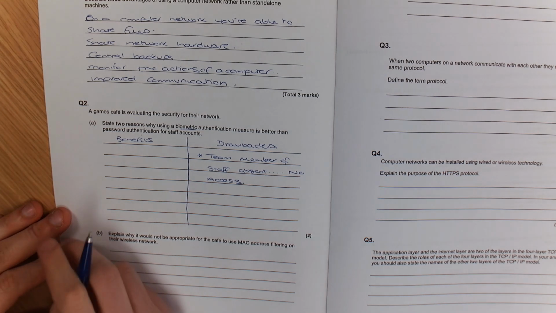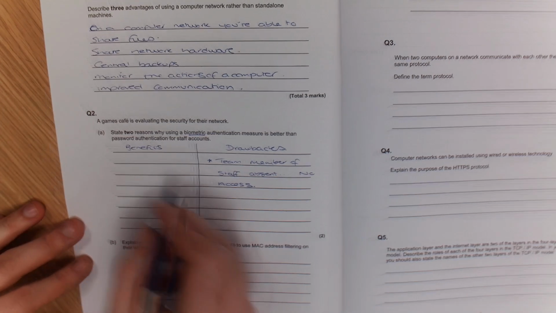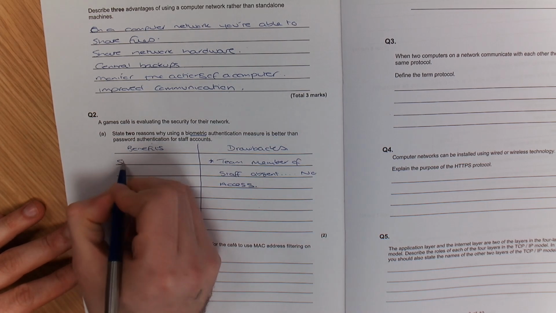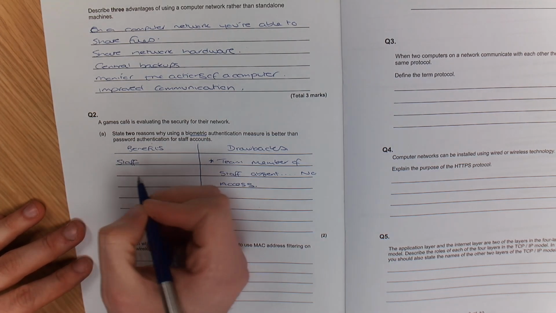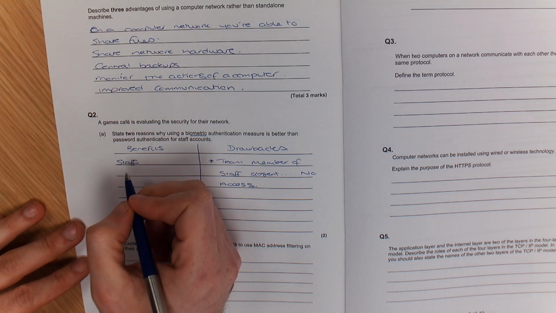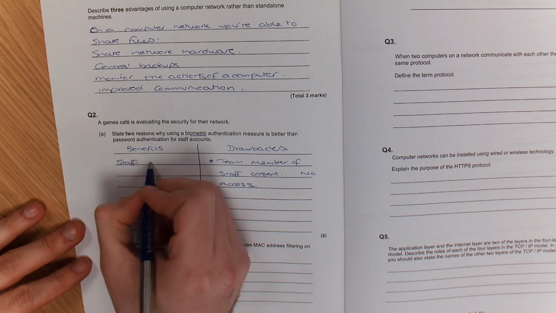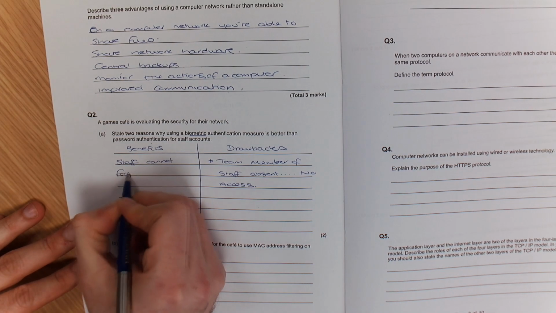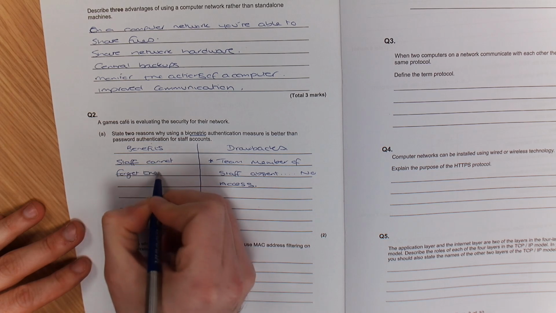Now, a benefit is for individuals as staff. Can you forget your thumbprint? No. Can you forget your voice? Not really. All right. So staff cannot forget their biometrics.